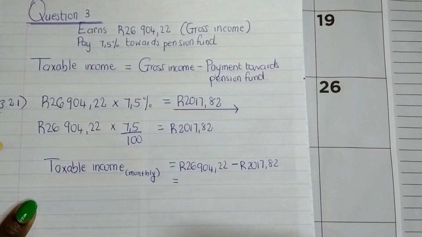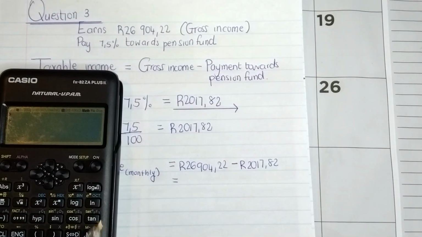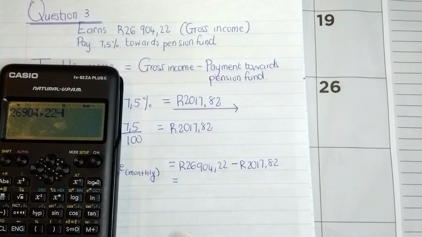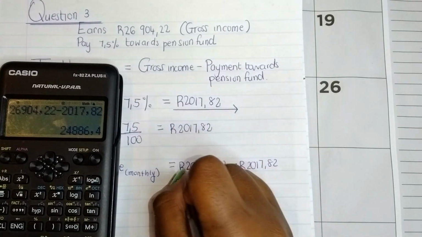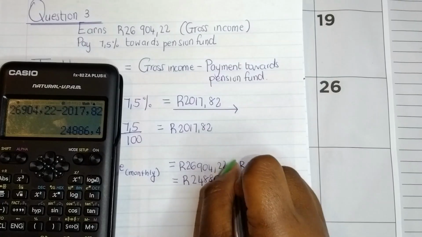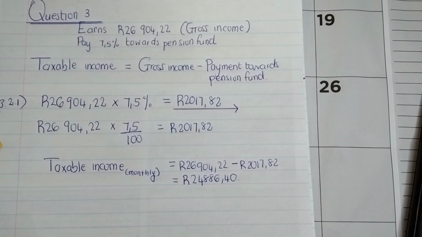Her monthly taxable income, right? So it's going to be 26,904.22 minus 2,017.82, which is 24,886.40. So that is her monthly taxable income, right?